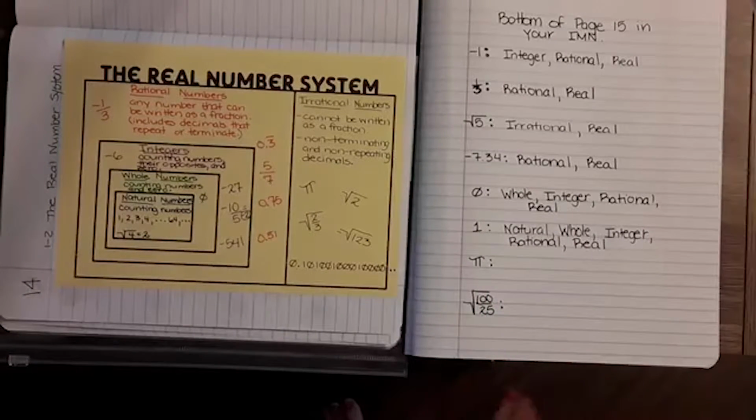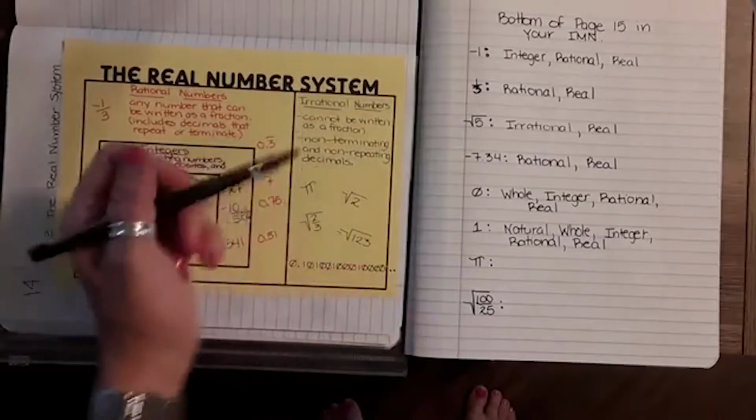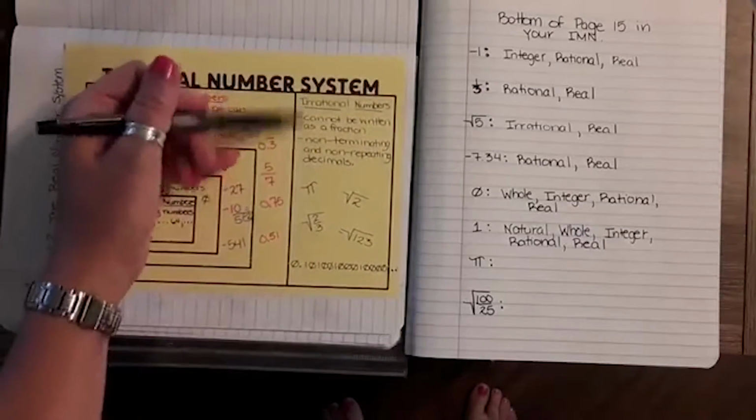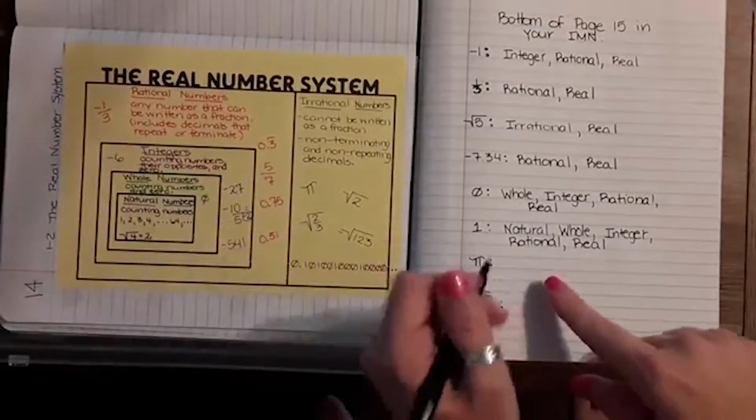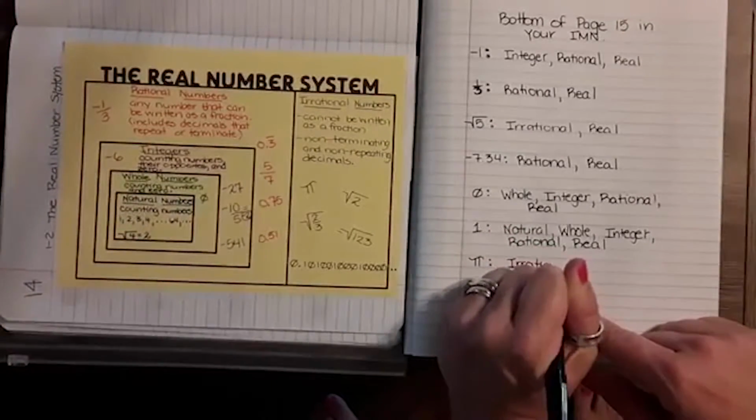Okay? Pi. Pi, I've shown you guys a picture of pi. It goes on and on and on. I know that I told you it's a non-terminating, non-repeating decimal. To us, it's the most famous irrational number. So again, it's irrational, but it's also real.